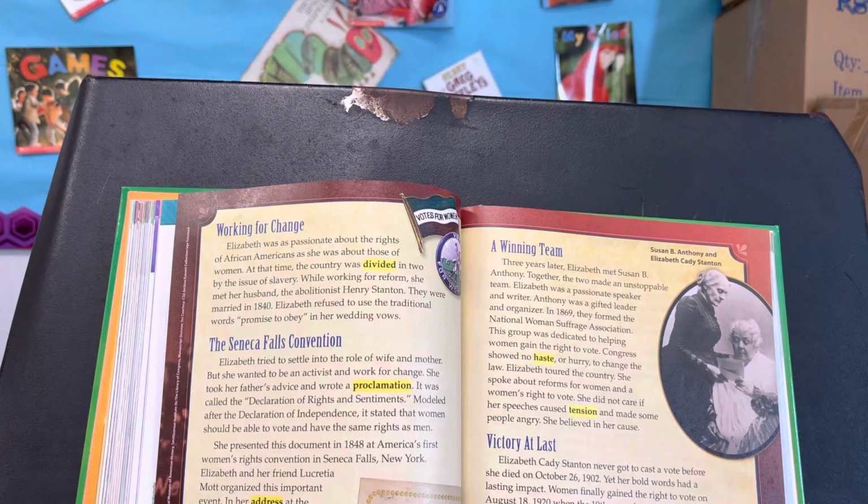A winning team. Well, there's a button there, another button that says Votes for Women. And there's a picture on the other side, Susan B. Anthony and Elizabeth Cady Stanton. A winning team. Three years later, Elizabeth met Susan B. Anthony. Together, the two made an unstoppable team. Elizabeth was a passionate speaker and writer. Anthony was a gifted leader and organizer. In 1869, they formed the National Women's Suffrage Association. This group was dedicated to helping women gain the right to vote. Suffrage means being able to vote.